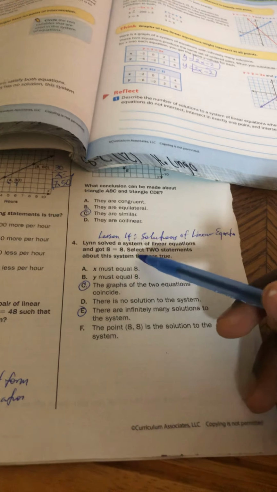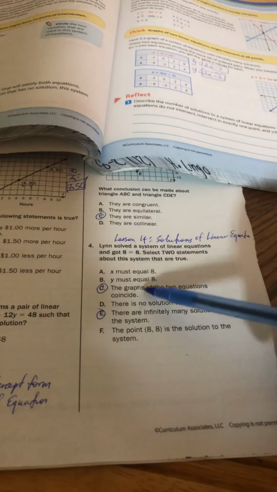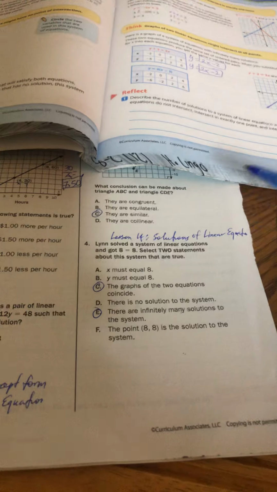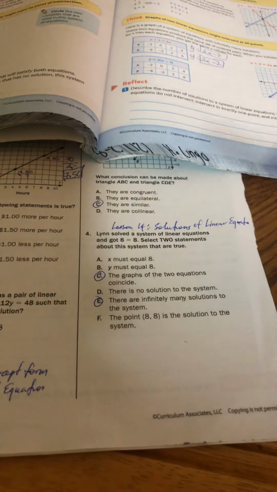Okay? So that's what we have here for question number 4. You have 8 equals 8, which means both of them are the same. And so the graph of the 2 equations coincide, which means they're going to be the same. They're going to be on top of each other.